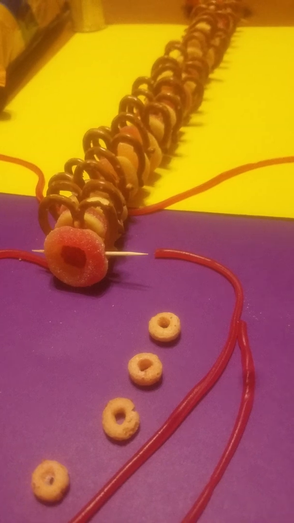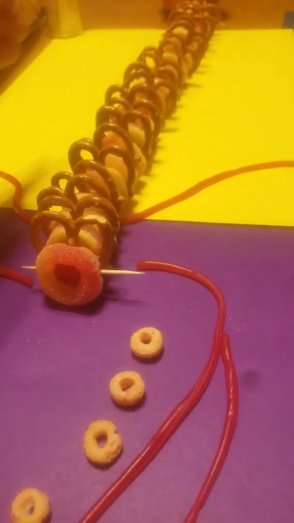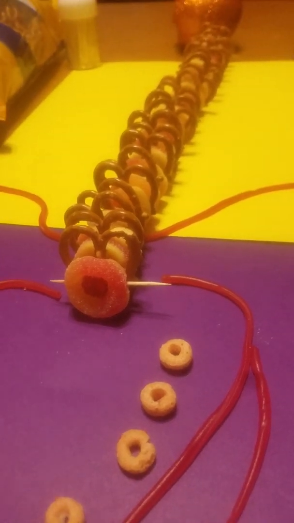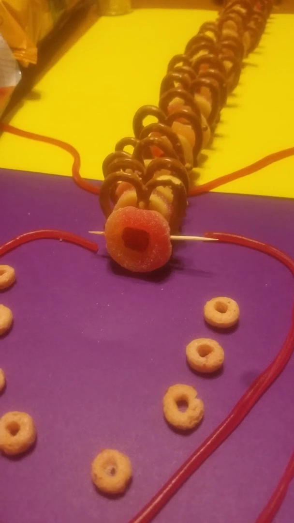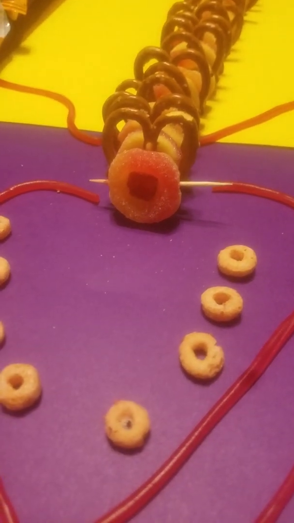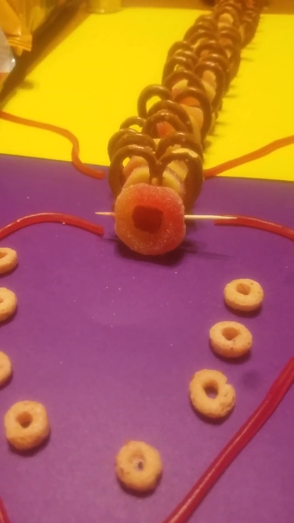So let's talk about our spine. A normal spine from the back is straight. Our spine is made up of vertebrae, intravertebral disc, and our spinal cord. The spine protects our spinal cord.